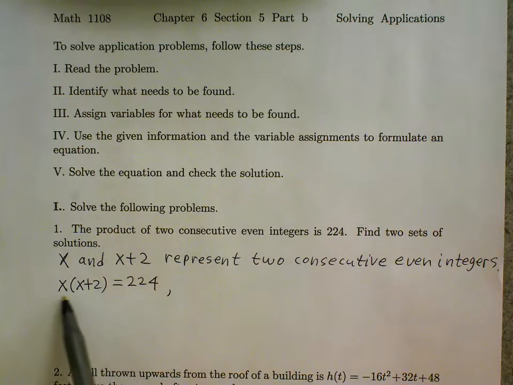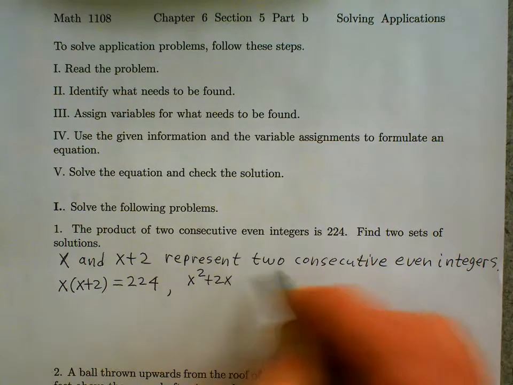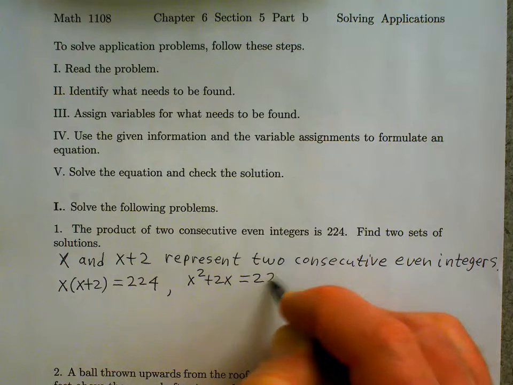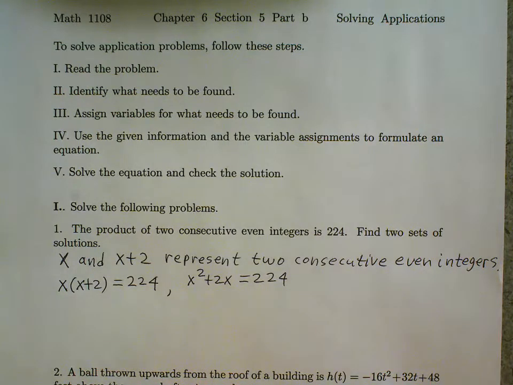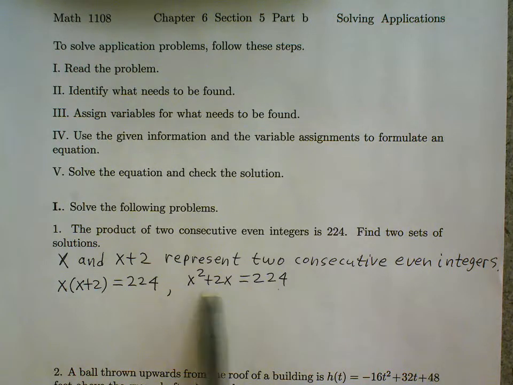Well, if we multiply x times the binomial x plus 2, we get x squared plus 2x, and x squared plus 2x equals 224. Yesterday, we discussed how to solve equations by factoring. So let's try to solve this by factoring.